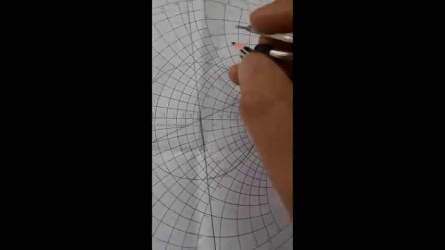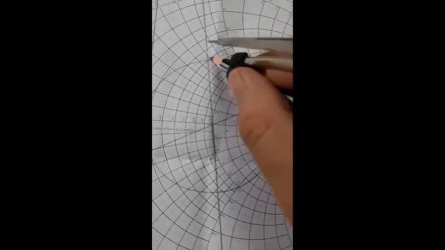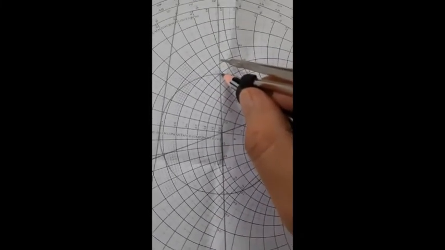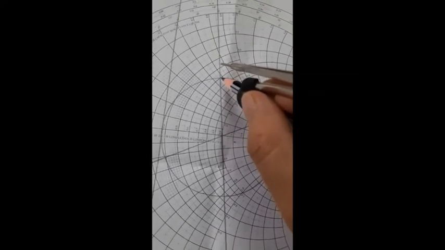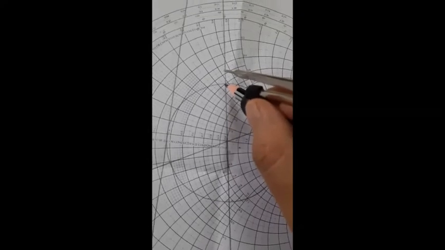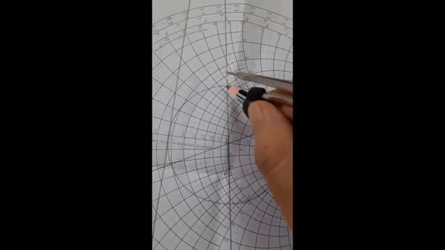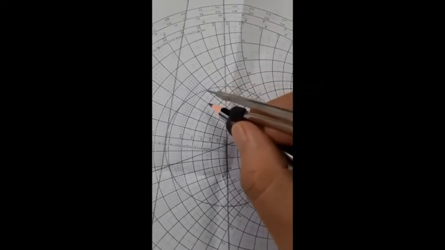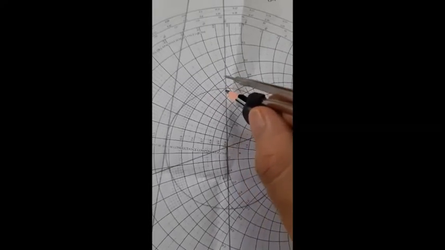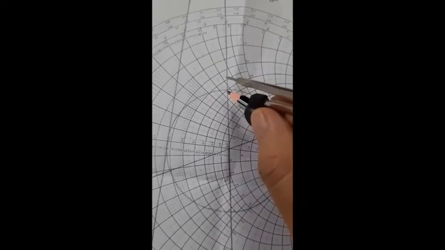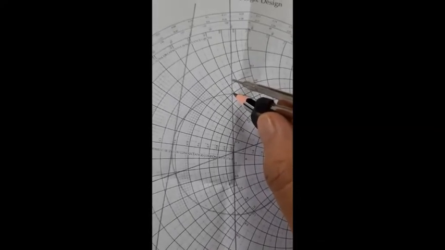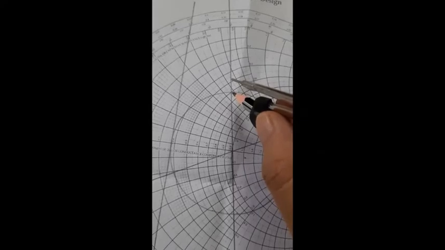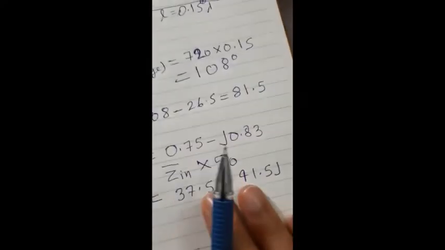Now we see it cuts around 0.61 for the constant resistance circle and the reactance value is 0.66.